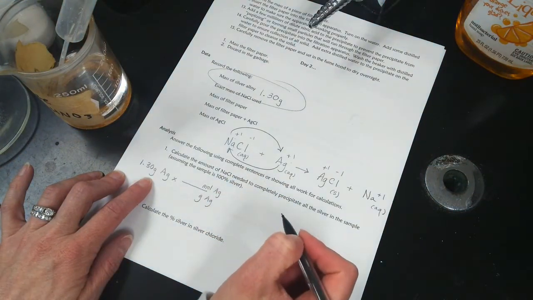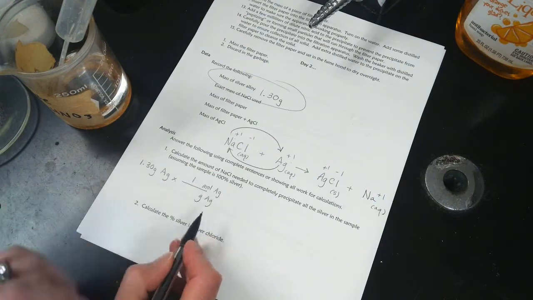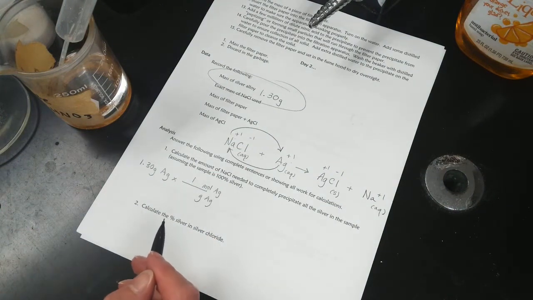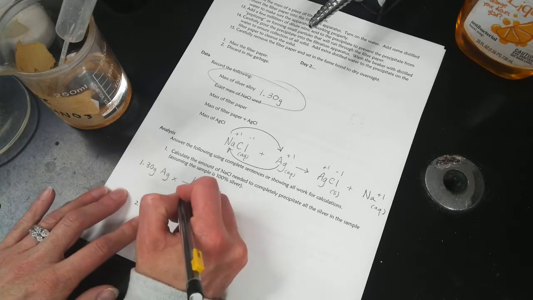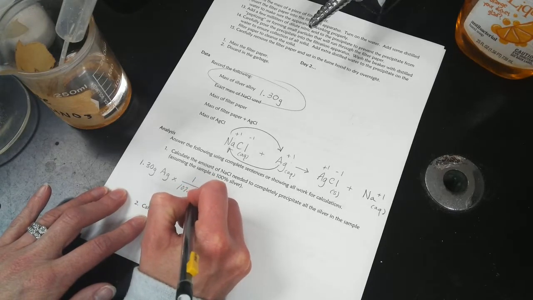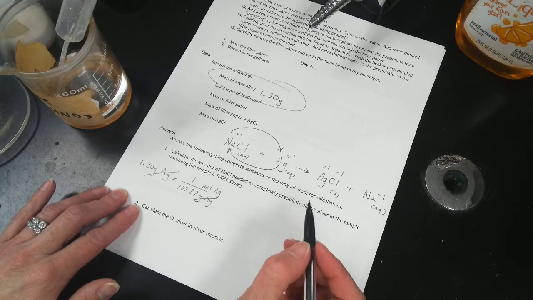Moles of silver. Anytime I see mole, it's a 1. And anytime I see grams, I'm going to my periodic table. Oh, let's see, there's one on the lab wall. 107.87, the molar mass of silver. Grams of silver are out.